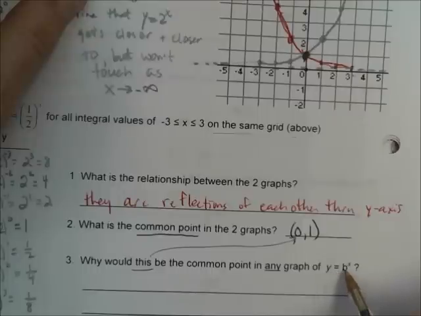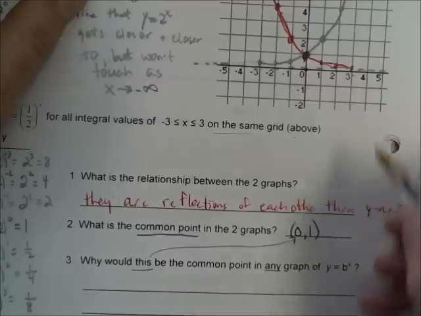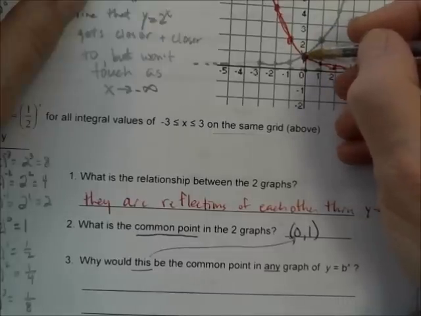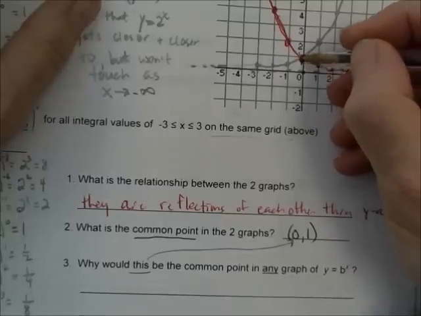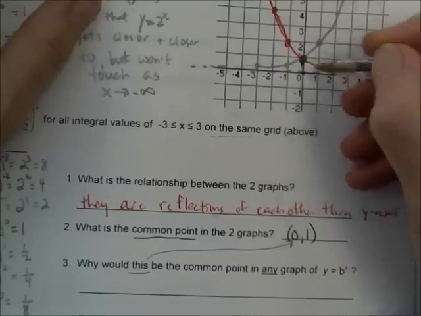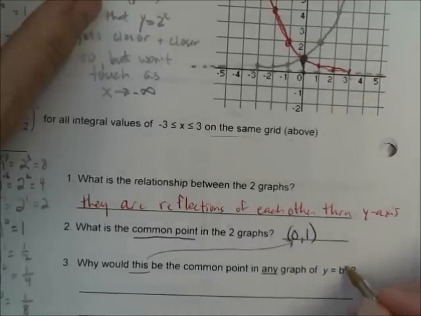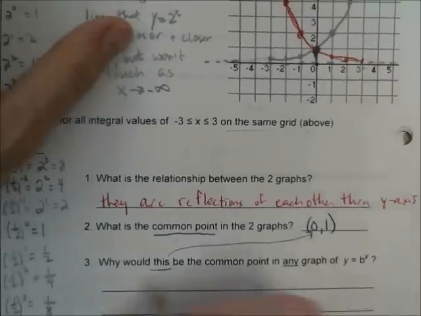If I had y equals 3 to the x, y equals 4 to the x, y equals 5 to the x, they're all going to go through this point right here, (0, 1). That's because when x equals 0, b to the 0 is equal to 1. So when x equals 0, y will always be equal to 1 no matter what the b value is.